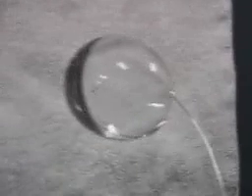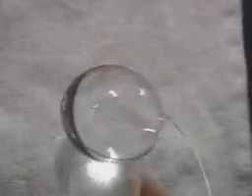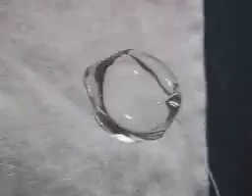And it's just happy hanging on to that hoop. So now we've got a nice controlled sphere which makes a pretty decent lens. And what we're going to do now is draw off as much of the water as we can with a towel and leave a thin film in its place.